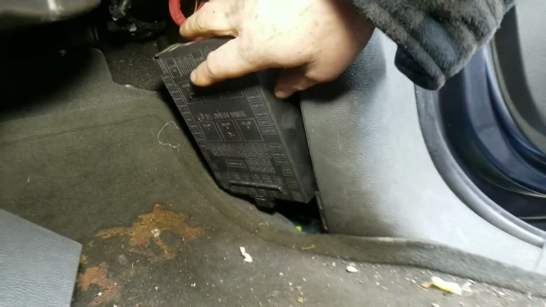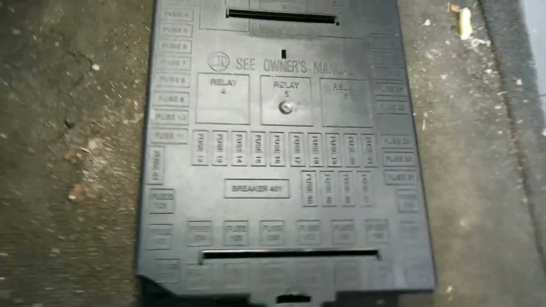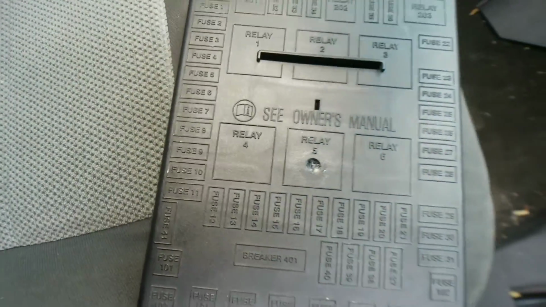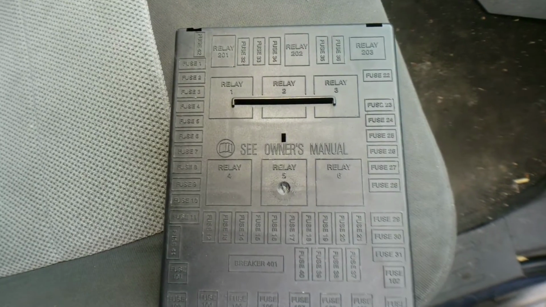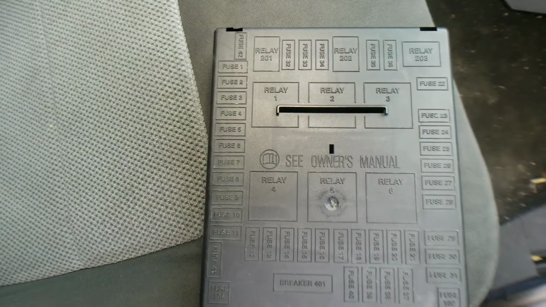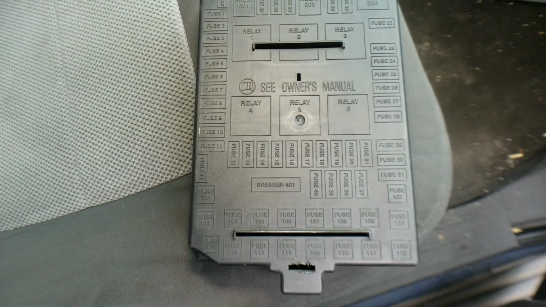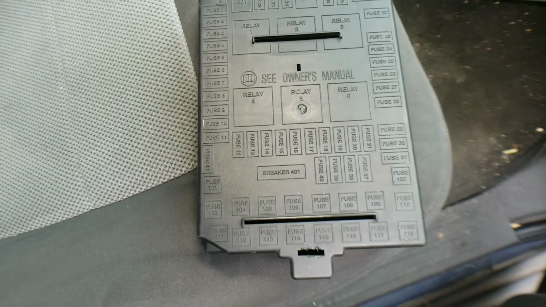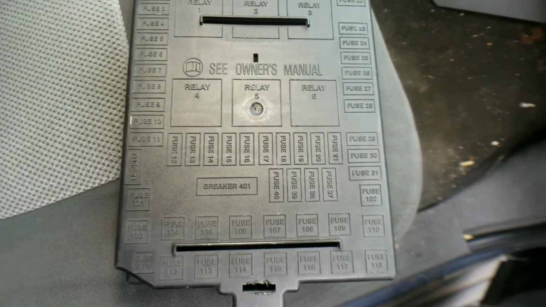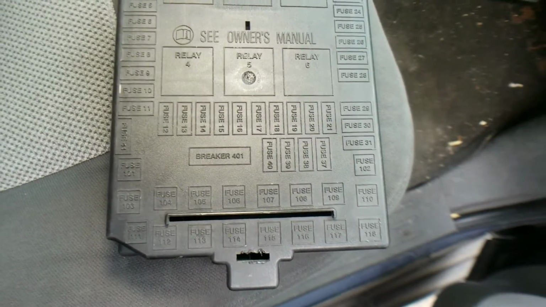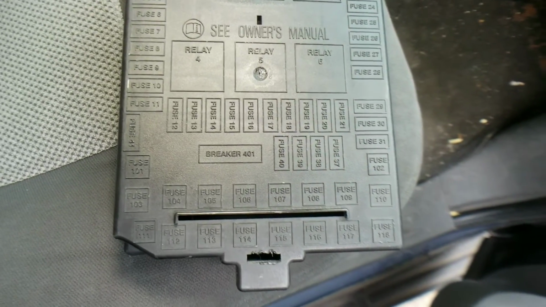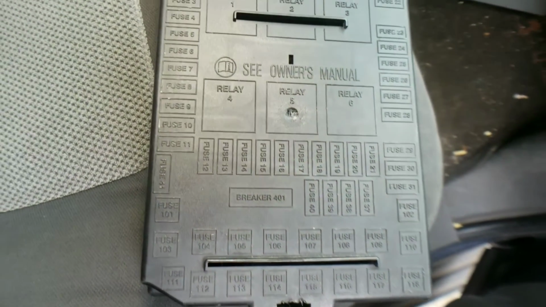Right behind it you are going to have your fuse cover. Now the fuse cover is going to have all the fuses right here. Let me get it off the dirty floor. Now it says see owner's manual to see the location of all these fuses. So what I'm going to do right now is throw up the owner's manual to show you where all the fuses and relays are actually located and what they actually mean so you know what you're looking for. All right, so here we go.